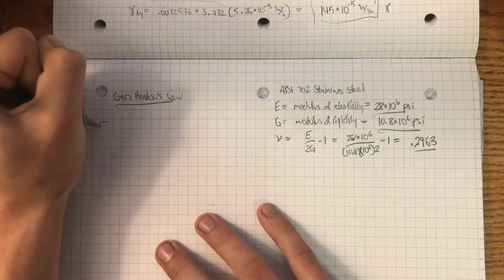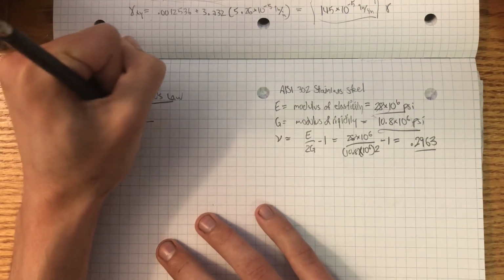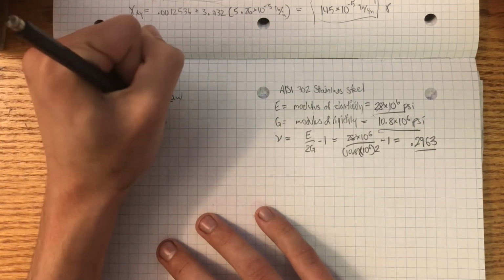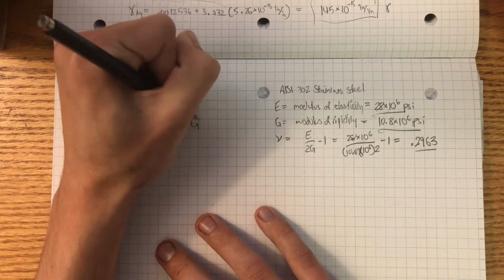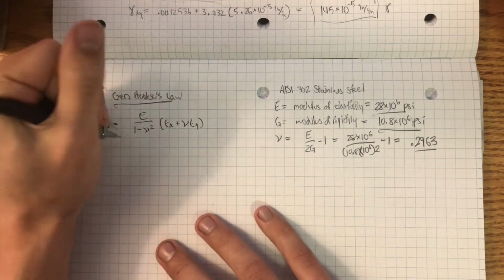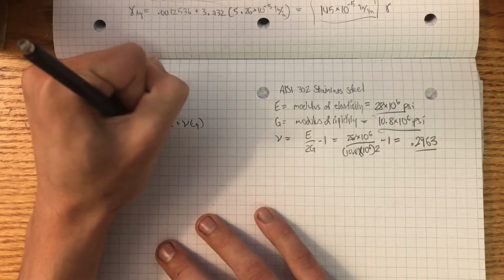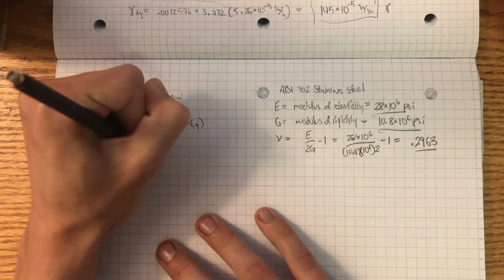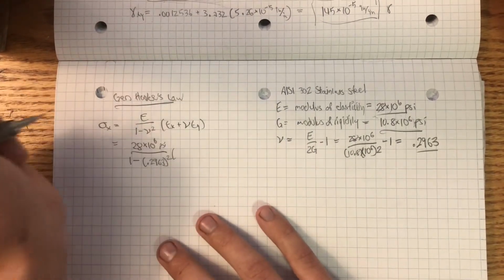So for our normal stress in the x direction, we set that equal to the modulus of elasticity over 1 minus Poisson's ratio squared, times normal strain in the x direction plus Poisson's ratio times normal strain in the y direction, right? So that is 28 times 10 to the 6 psi over 1 minus 0.2963 squared. Right? Just make sure you can still see that. Yep.